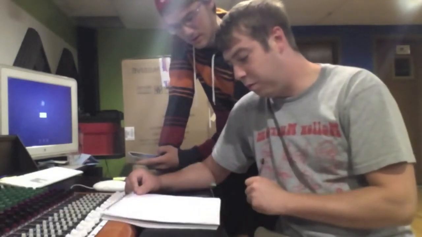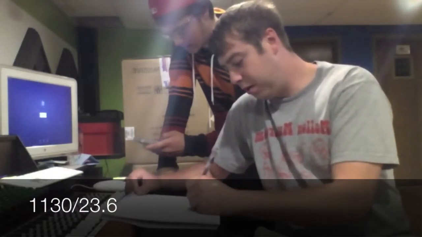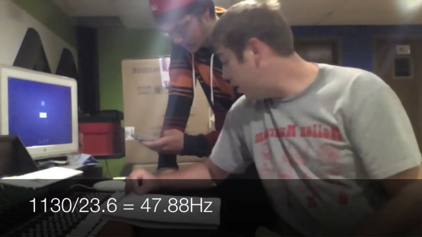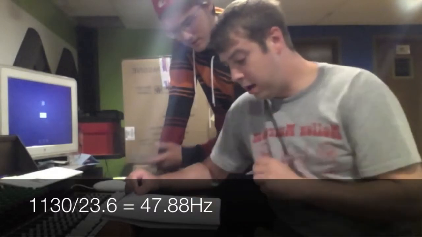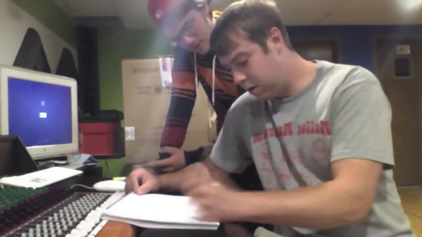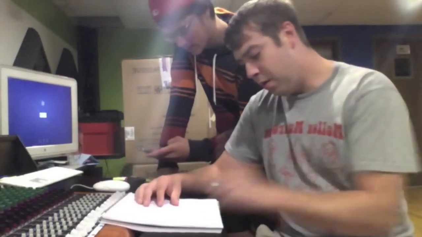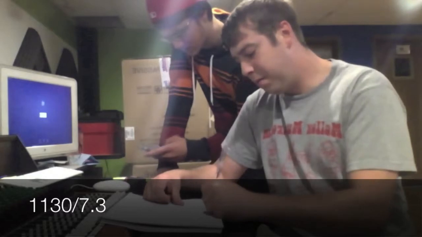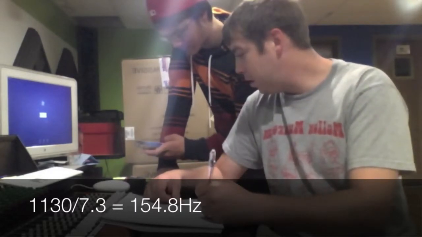And for wave 2, 1130 divided by 23.6 feet gives us a frequency of 47.88 hertz. And the last, from floor to ceiling, we had 7.3 feet, so 1130 divided by 7.3 gives us 154.79.